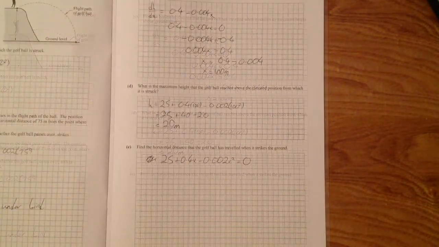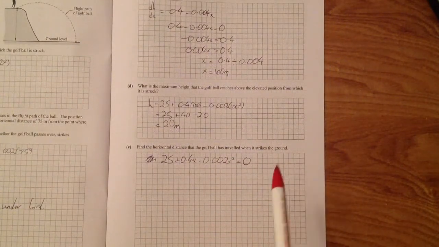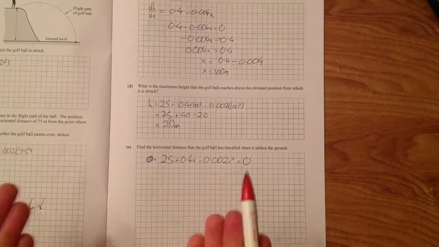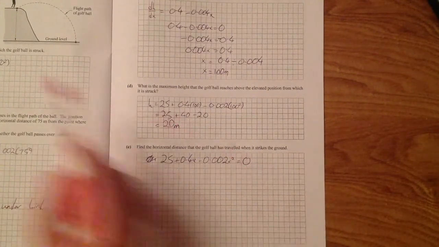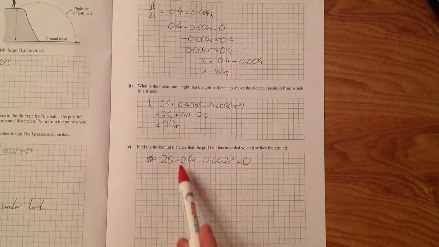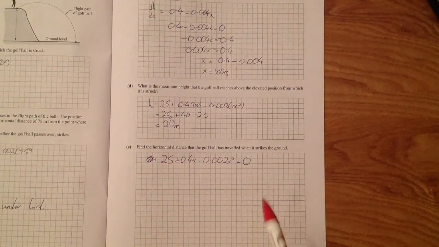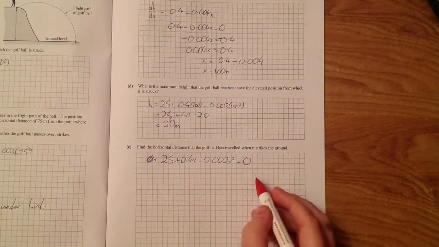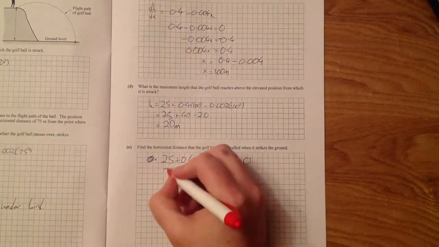Okay, so find the horizontal distance the golf ball has travelled when it strikes the ground. Well, we know that when the ball hits the ground, it's going to have a height of 0. So I can let h equal 0. So I let the whole quadratic formula equal 0. Alright, and if you multiply everything by 1,000 here, it'll give you numbers that are easier to work with.